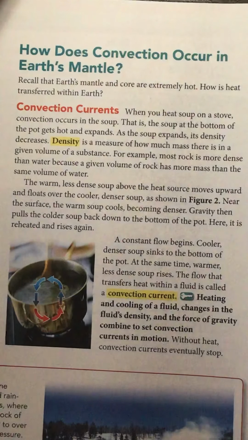The flow that transfers heat within a fluid is called a convection current. Here's a key fact. It's likely on the quiz. Heating and cooling of a fluid changes the fluid's density. The force of gravity combines with this to set convection currents in motion. So that's a lot of stuff to make that heat move like that. Without heat, convection currents eventually stop. So if you turn off your stove, your soup will cool down all on its own and stop boiling.